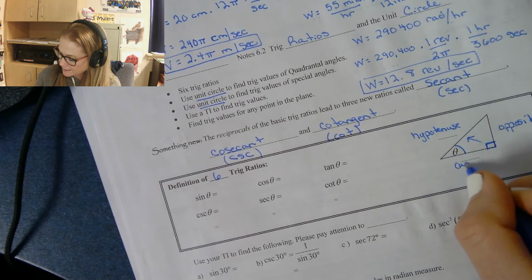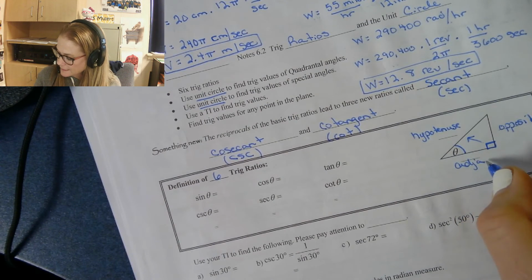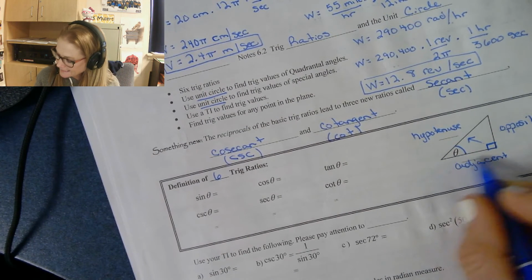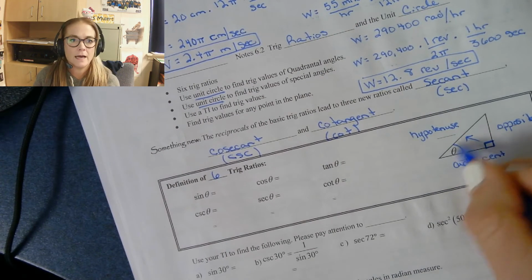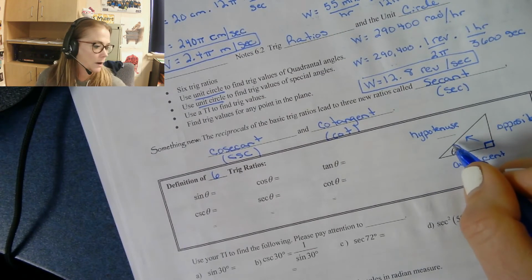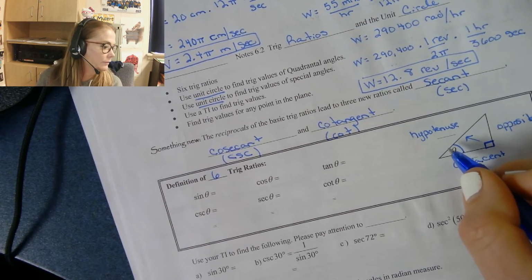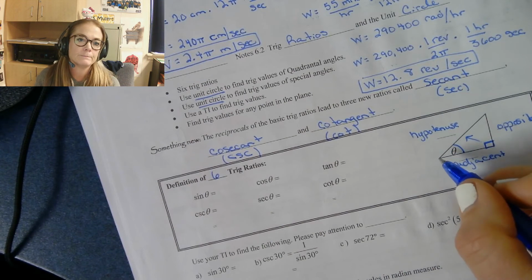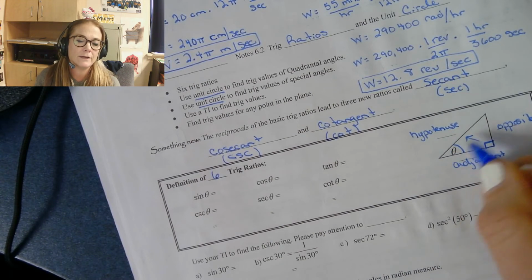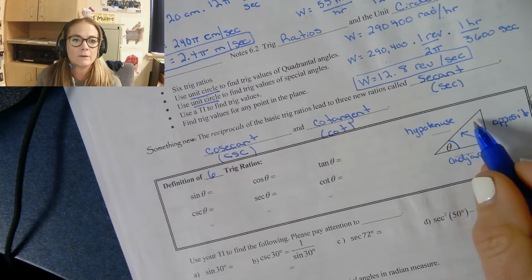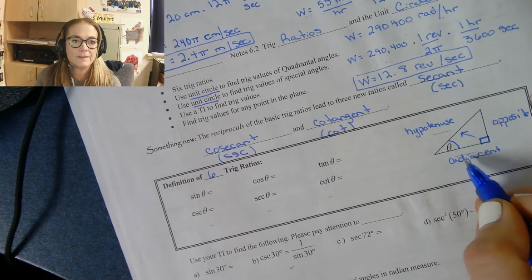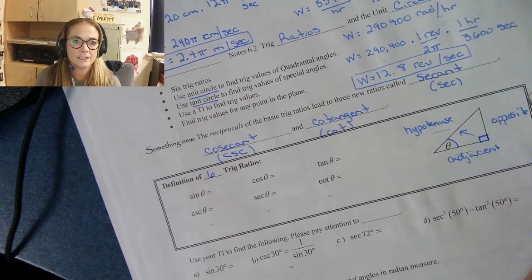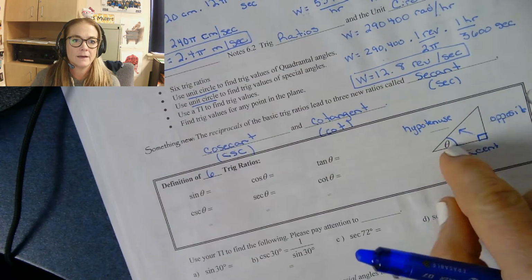And then this is adjacent, so theta is next to it. Theta is also next to the hypotenuse, but the hypotenuse is always already wearing the hat of the hypotenuse. Okay? So if theta were up here, then this would be the opposite and this would be the adjacent. So these can flip-flop depending on the reference angle.